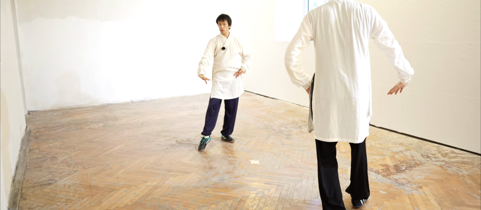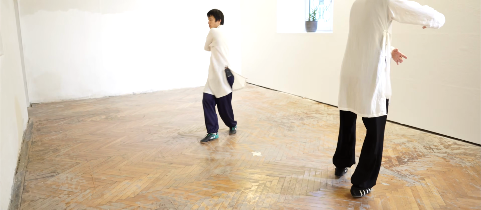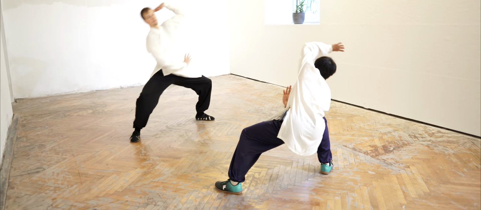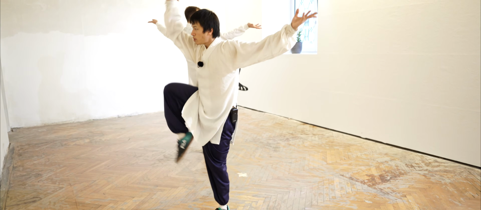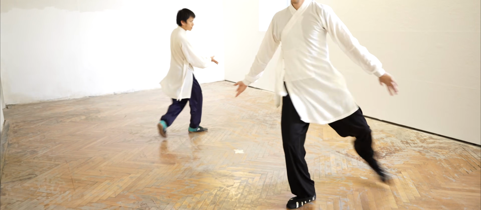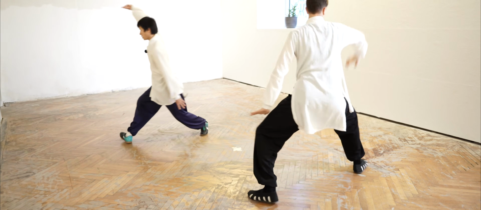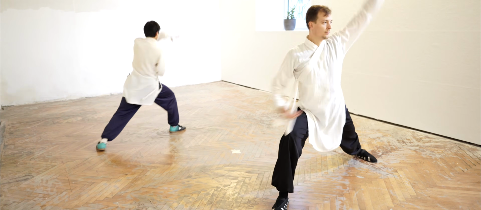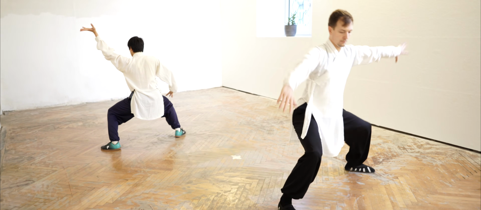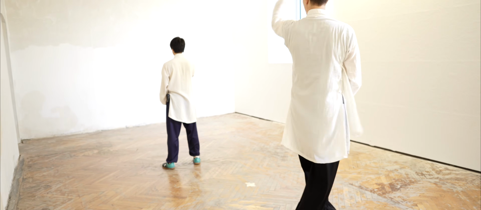Then it's the same symmetric movements on the other side. 独立步, 走 down, 瀑布, step step. Now we have gone through the fifth, the most complicated part of the 八卦掌 form.